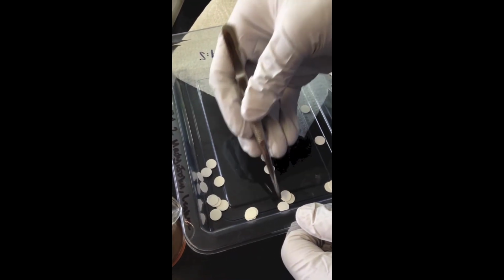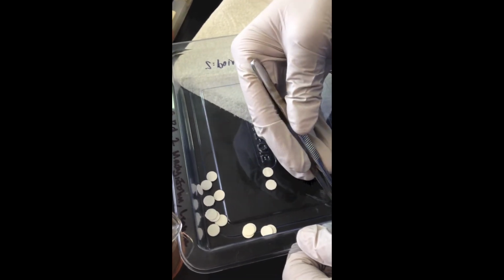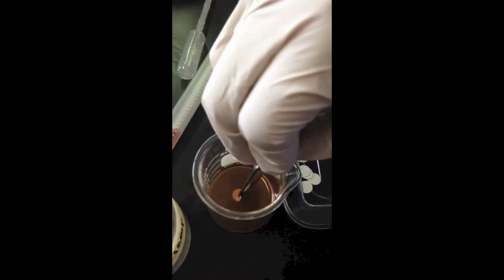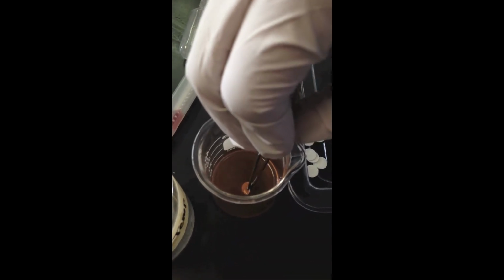Three chads were dipped into room temperature, or 28 degrees Celsius, catalase enzyme for 15 seconds. The chads were dropped into a 3% hydrogen peroxide solution. The reaction rate was timed and recorded.